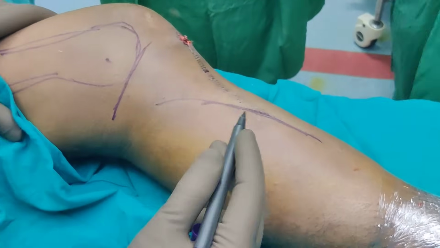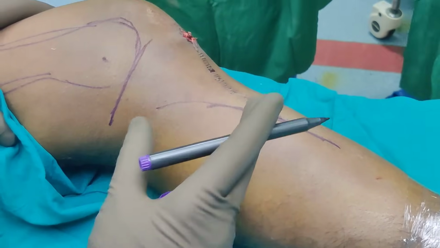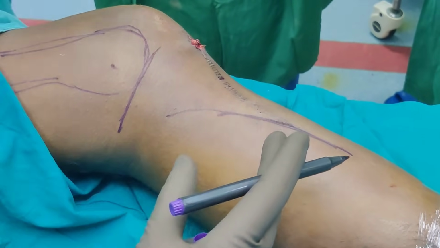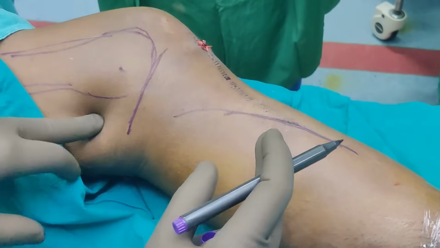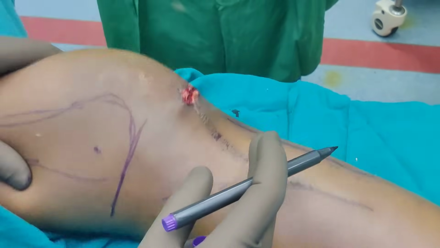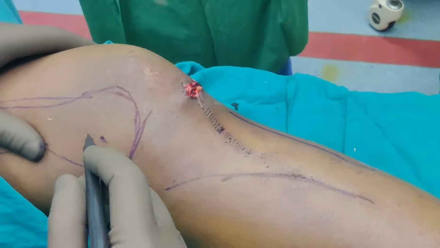Now if you are using a medial approach for a medial plate for this fracture, because mostly the fracture is in the sagittal plane and the posterior part is very little, we don't need to buttress the posterior part. That is why we are using this medial approach to buttress the medial fragment.